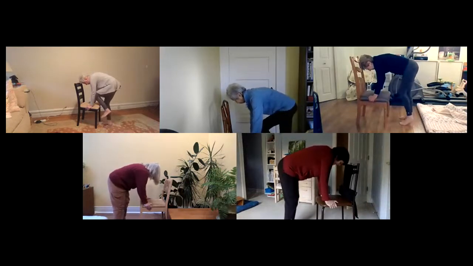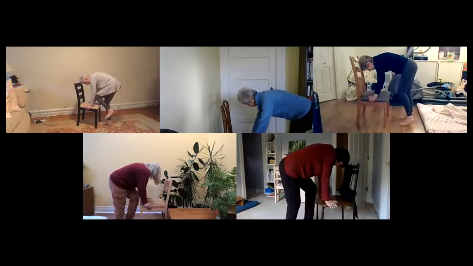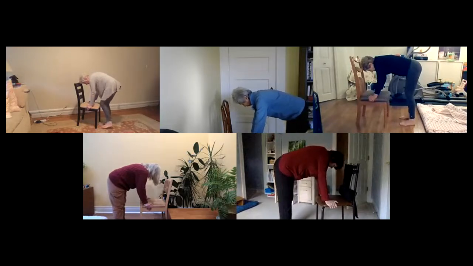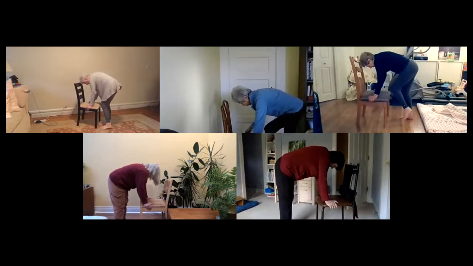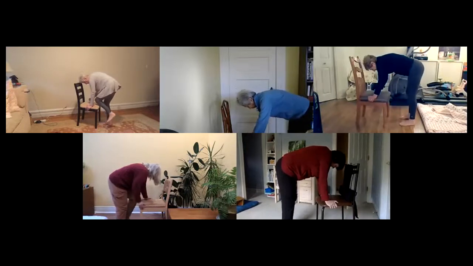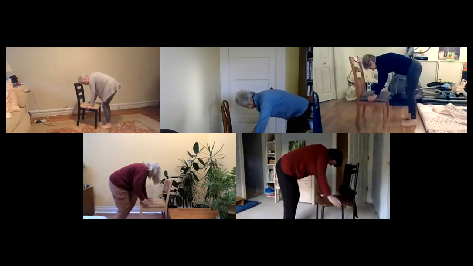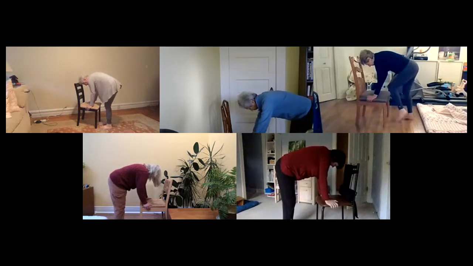Good. And then when could the right hand also start to lift? So we have the left foot lifting and the right hand lifting. What's that diagonal of support?